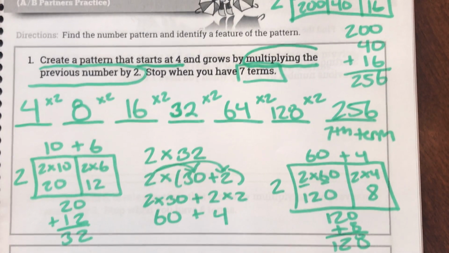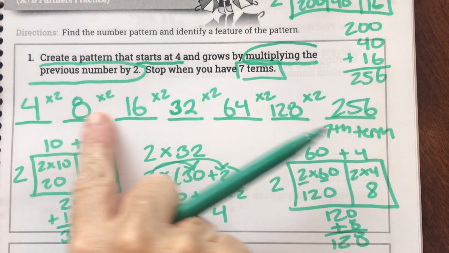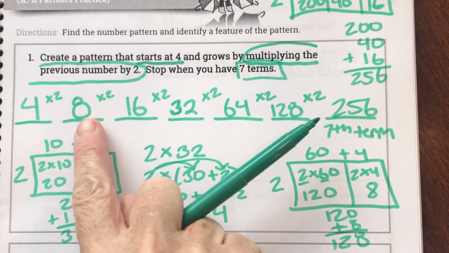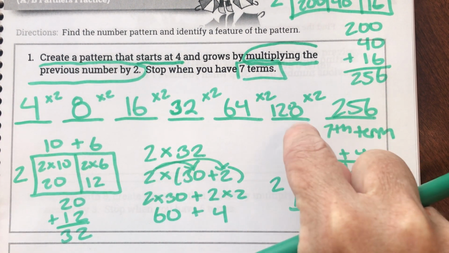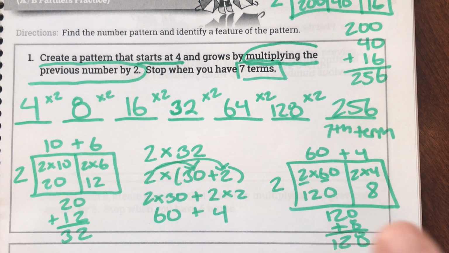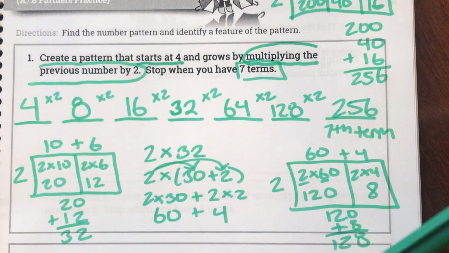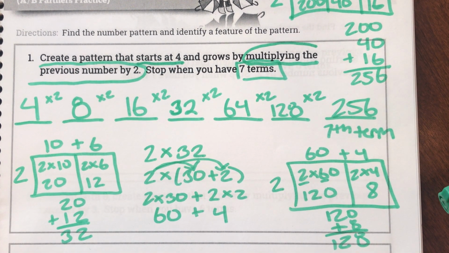Okay, so what feature do you notice? What's something you notice when you just look at all these numbers? 4, 8, 16, 32, 64, 128, and 256. I probably noticed right away that they're all even. So that could be a feature, that all of the terms in the pattern are even.